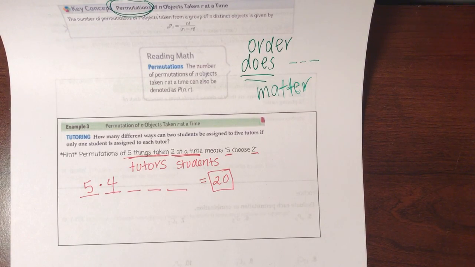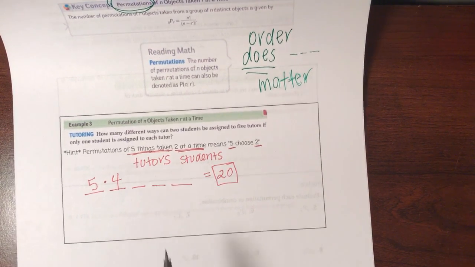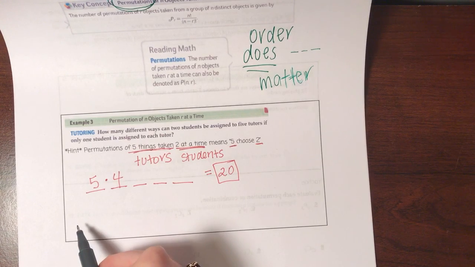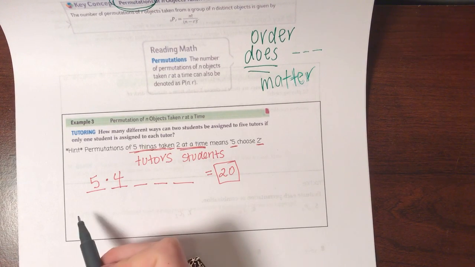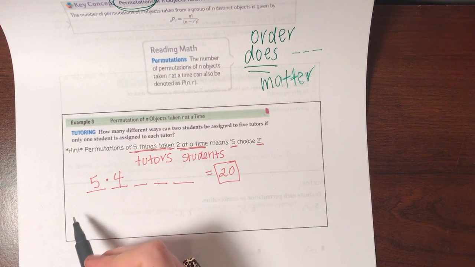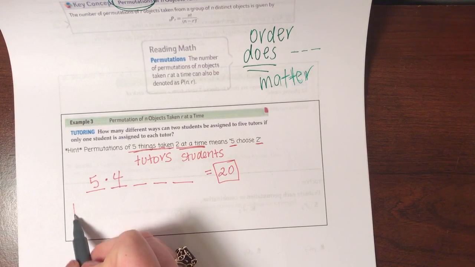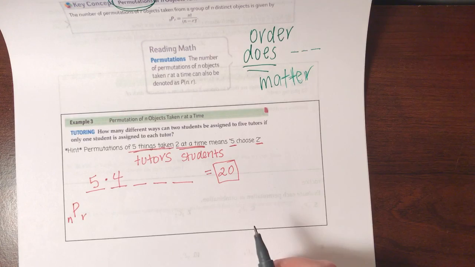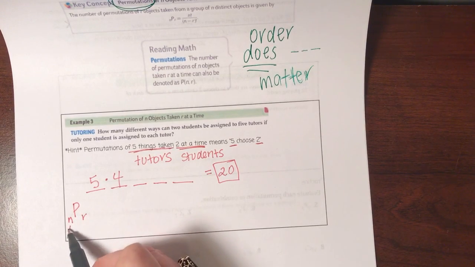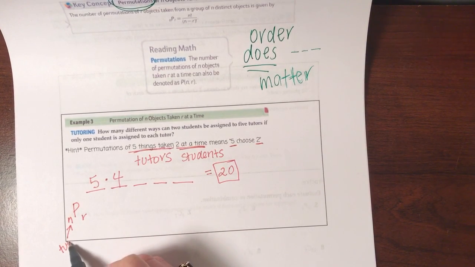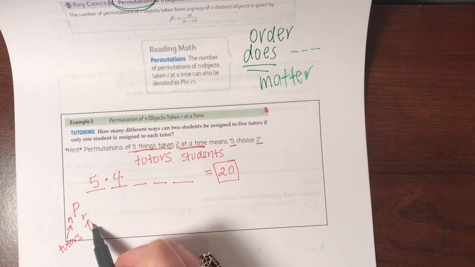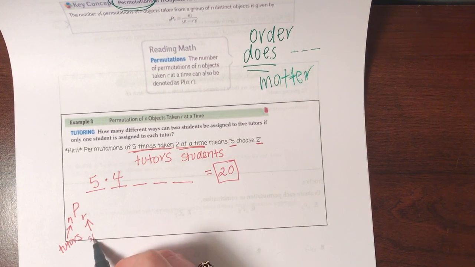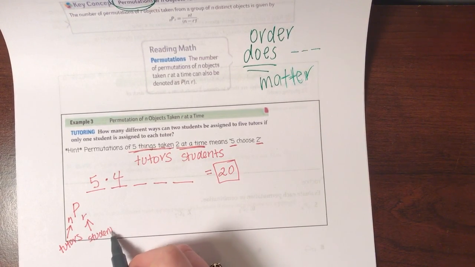Now another way to look at that is to use this formula and think about n choose r. So our n value in this formula, nPr, our n is the tutors and r is our students.